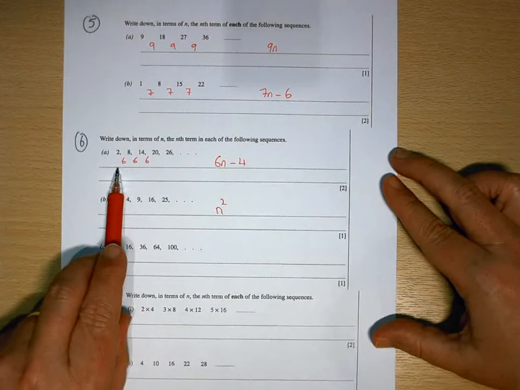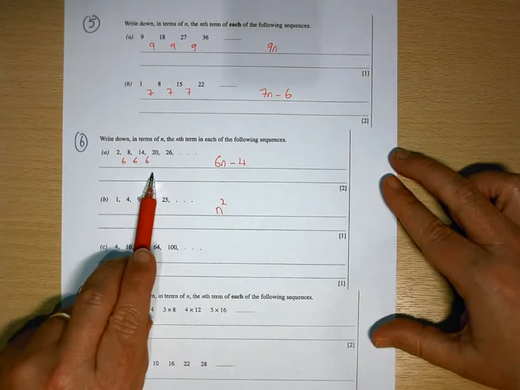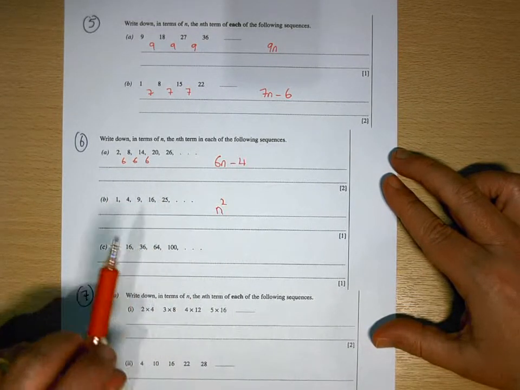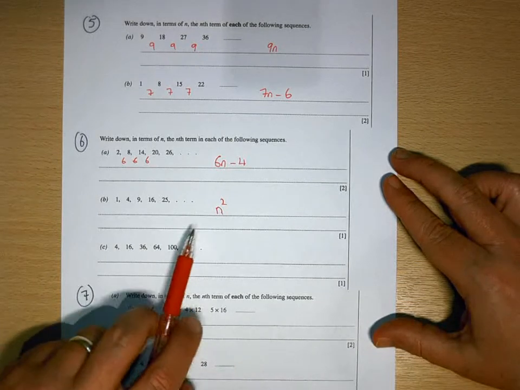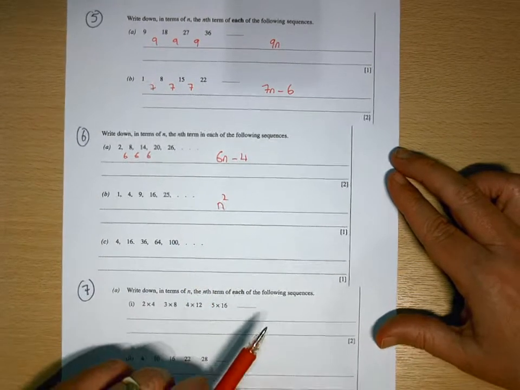So remember, if you don't have the same difference every time, look for other things that we need to know about at this level, and squared numbers would be the next best thing.